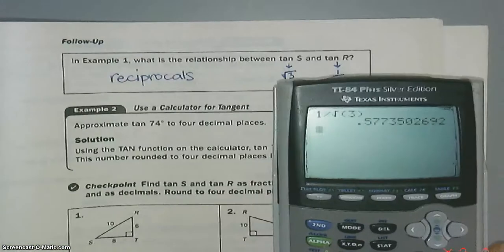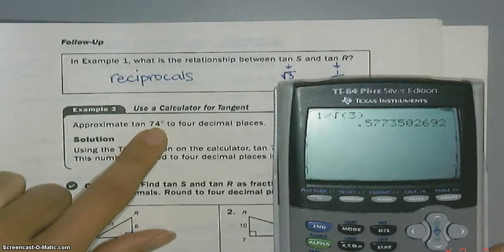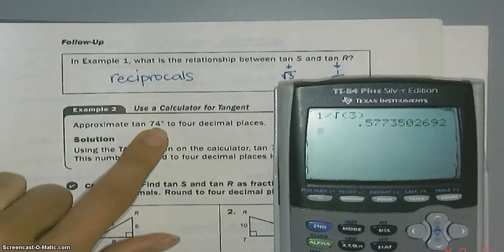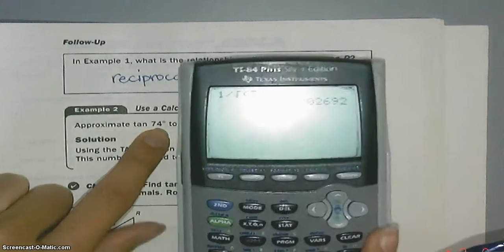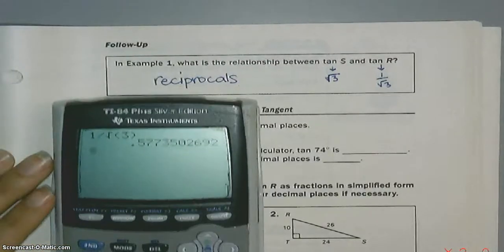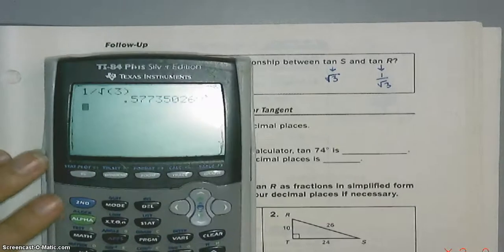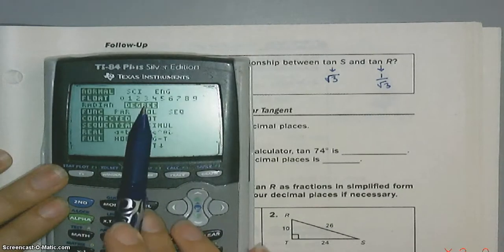So the first thing you need to do, if you want to find out what the tangent of 74 is, so you're standing at 74 and you want opposite over adjacent, your calculator has that built in. But the first thing you need to do is press mode, and make sure your calculator is in degree.